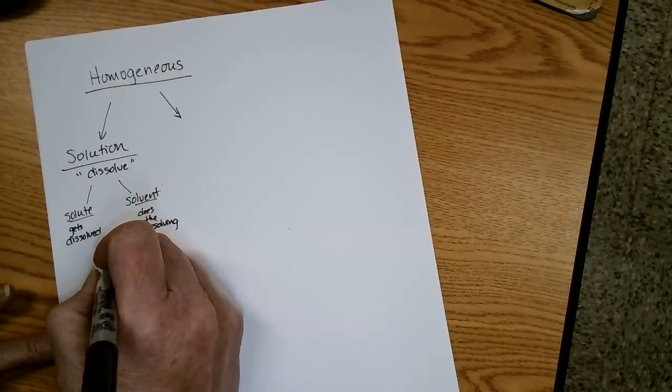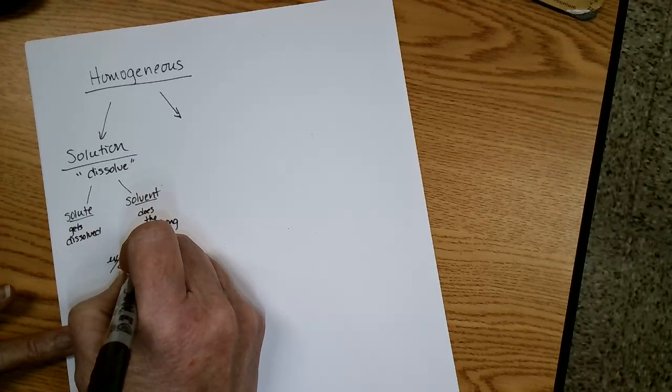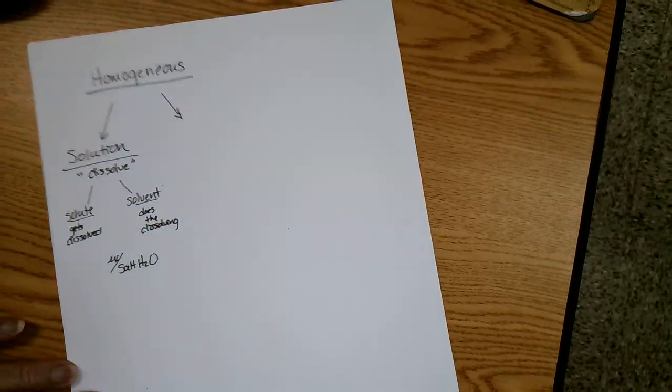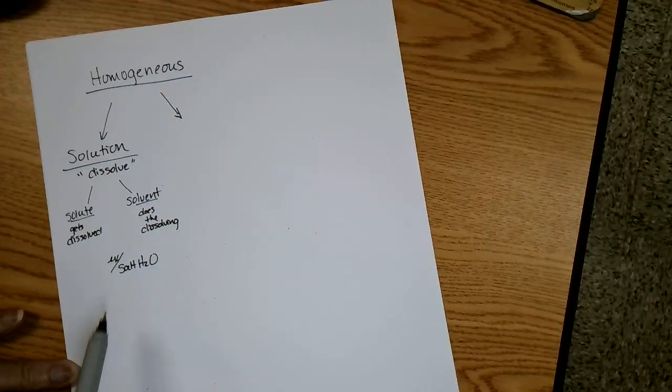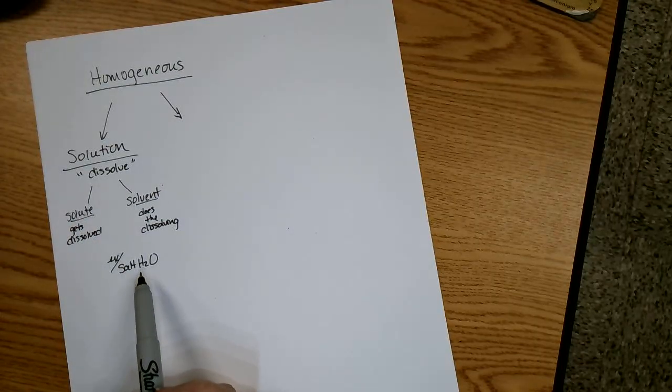So if I give you an example of a solution, let's say salt water, okay? What part of salty water is the salt? Is it the solute or the solvent? Right, it's the solute because the salt gets dissolved by the water.